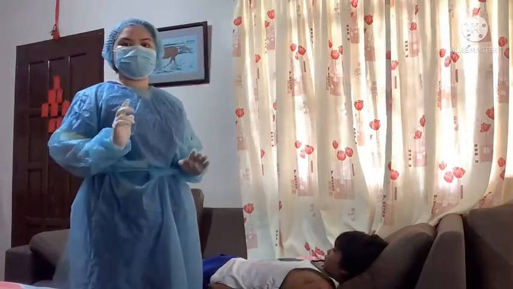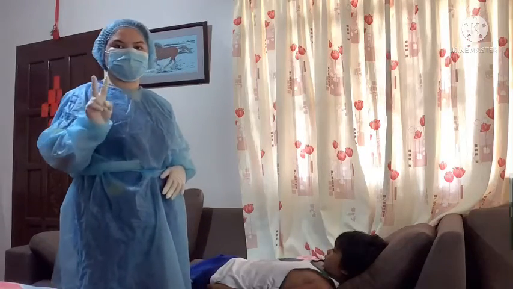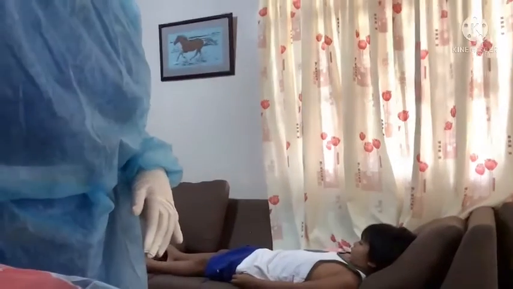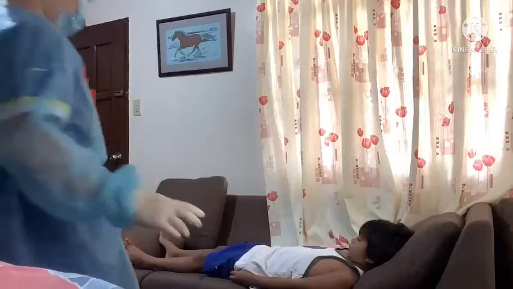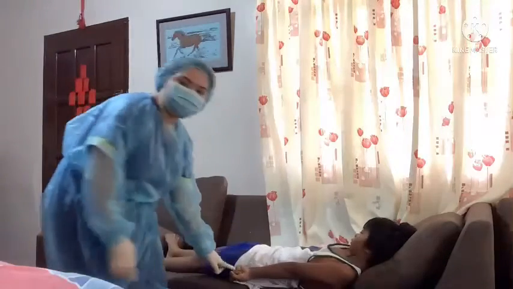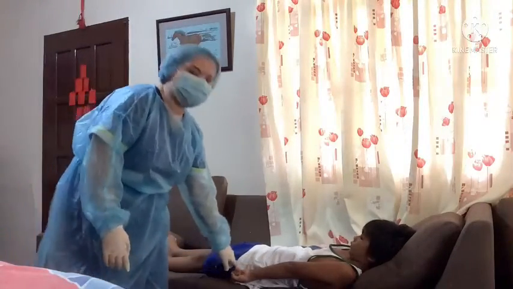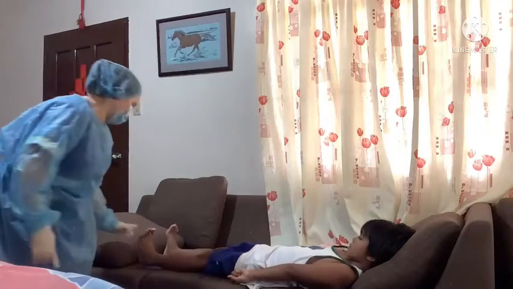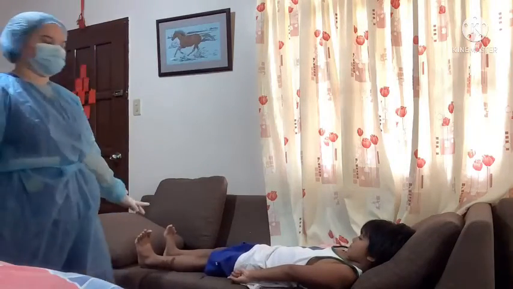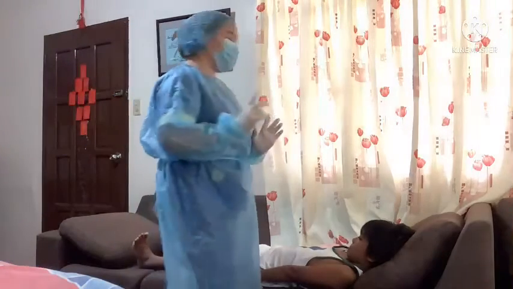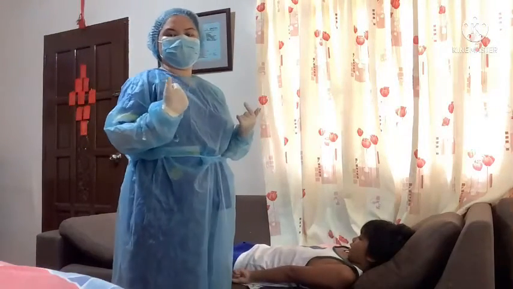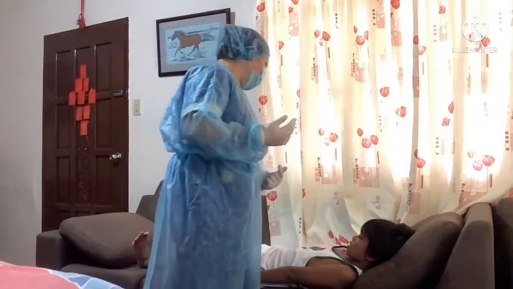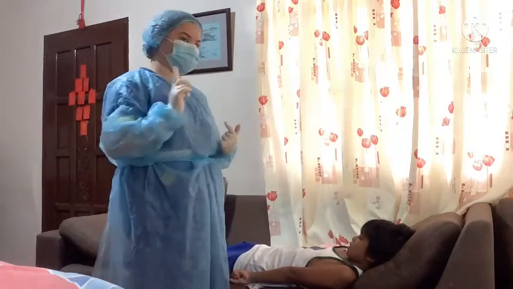So we can give the patient a score of 2 if his hands is like this, and then his foot is like this. Okay, but if we didn't receive any response at all, we can just give the score of 1.